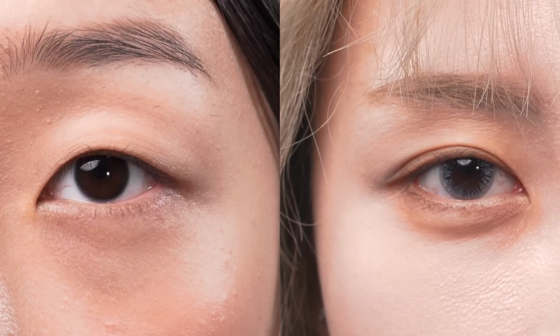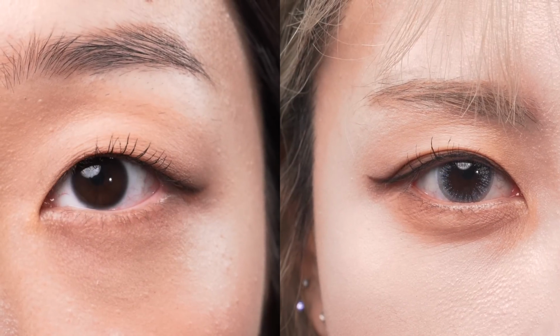Same makeup for different eye shapes. Eyes with double eyelids, eyes with monolids. Today it's eye makeup for different eye shapes.